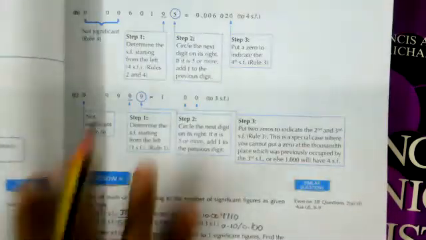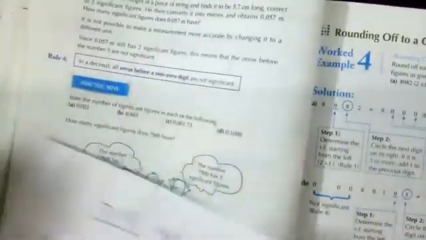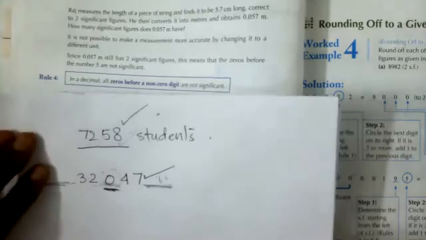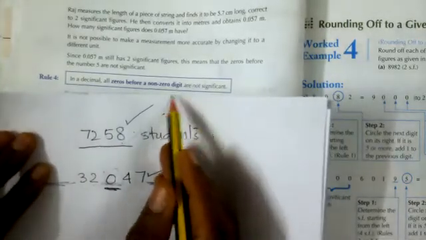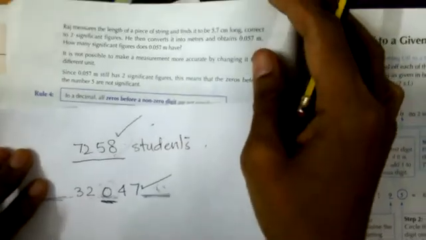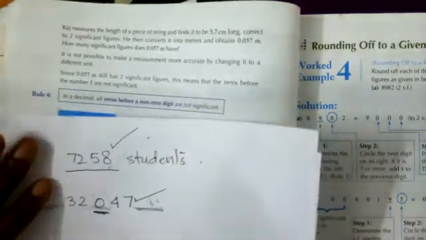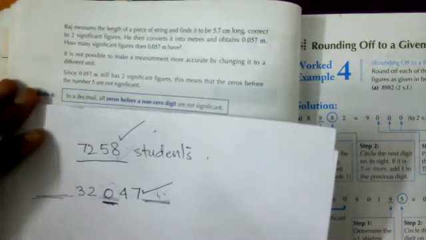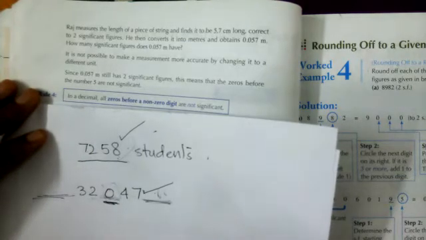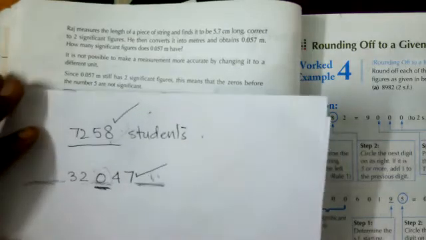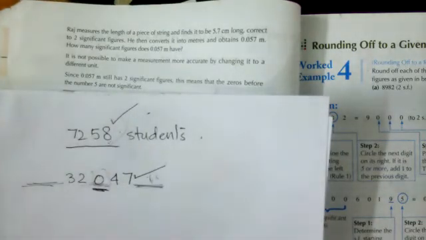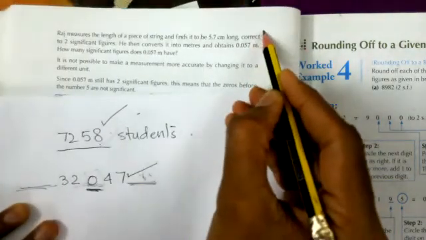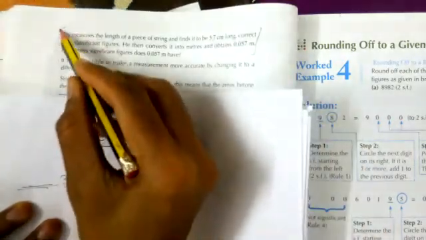Now, other rules. In a decimal, all zeros before a non-zero digit are not significant. What does that mean? Yes, Javeria? It means all the zero digits before a non-zero digit. For example, there's a number 0.0002. So all those zeros before the 2 are not significant. Yeah, why? See, they have given a very good example here.